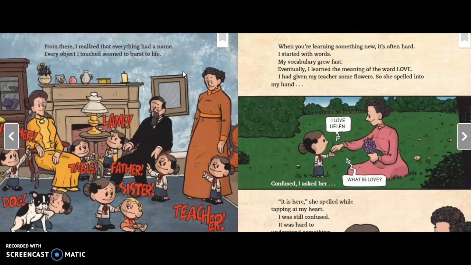The names of all the objects Helen knows the names of. So why do you think the author shows these words this way? Helen finally knows the names of objects and understands that everything has a name. So as you reread the rest of this story, I want you to look for those text features to help you with your understanding of reading. And remember to do that when you read books in the future.